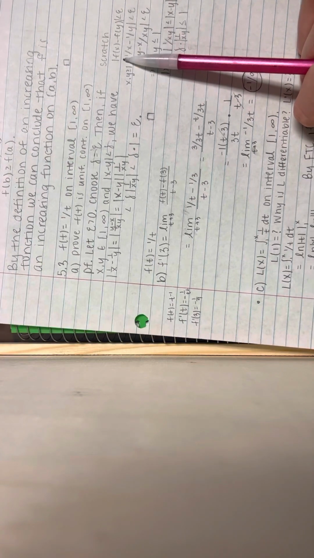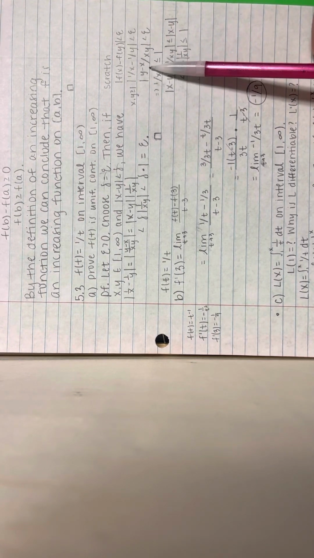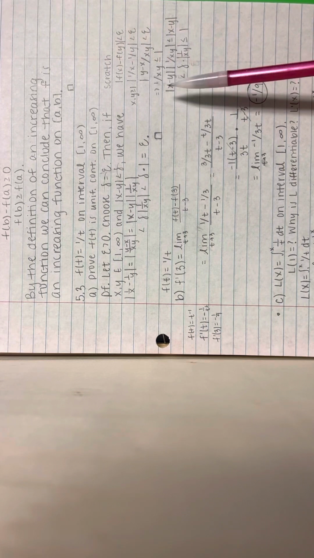We know that the absolute value of f of x minus f of y is less than epsilon. From there we can plug in x and y, and we do a little work. We pull out the x minus y because that's what we need for delta. So then we have 1 over xy.